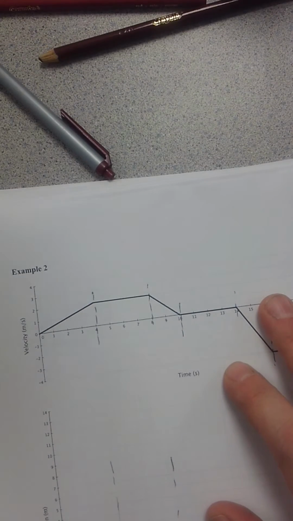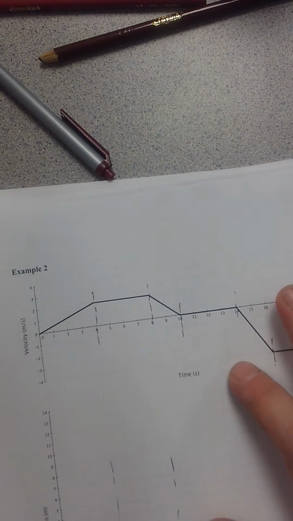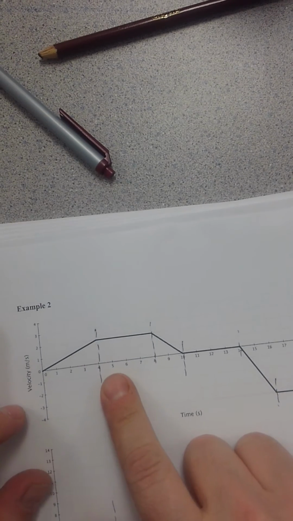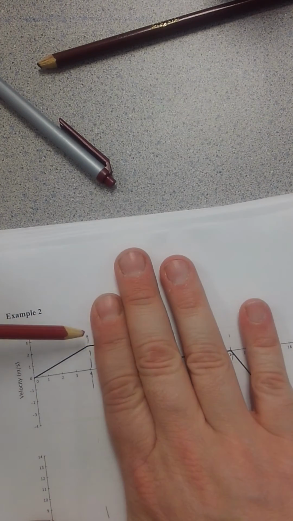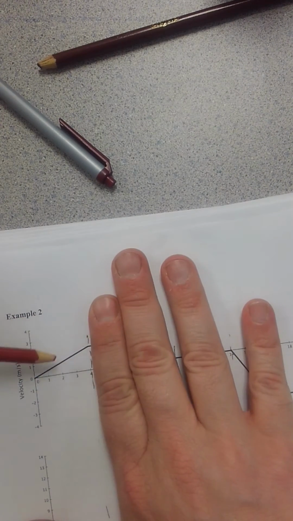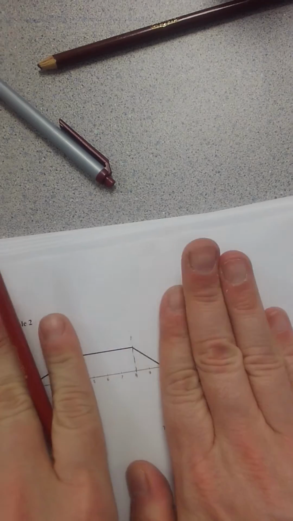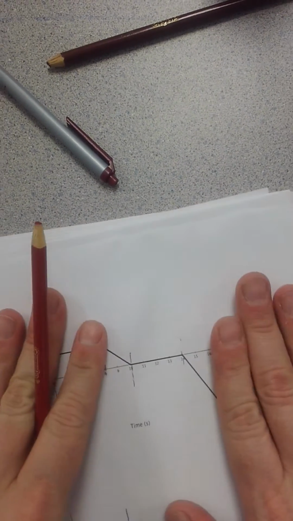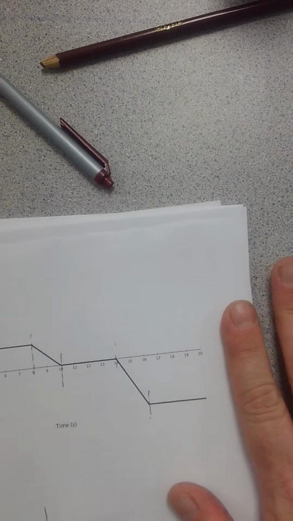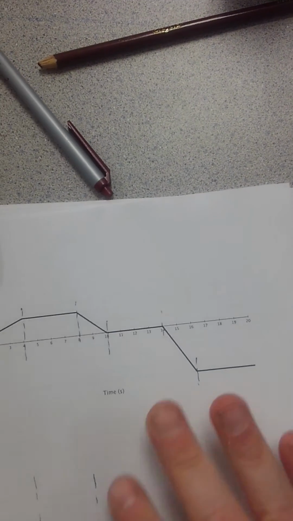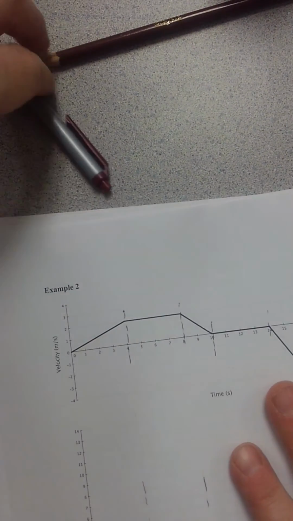Instead of looking at the slope, what we're going to look at instead is the area. What do I mean? Well, if you look at all the little shapes I've made with those little hash marks, I've got a triangle, a rectangle, a triangle, a flat line, we'll talk about that one, a triangle, a rectangle. What we're going to do is find the area of each of those little chunks.